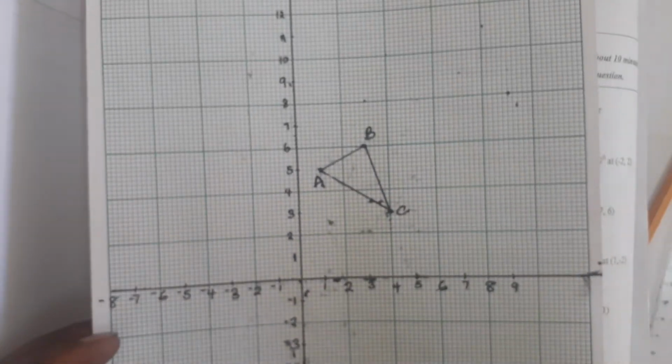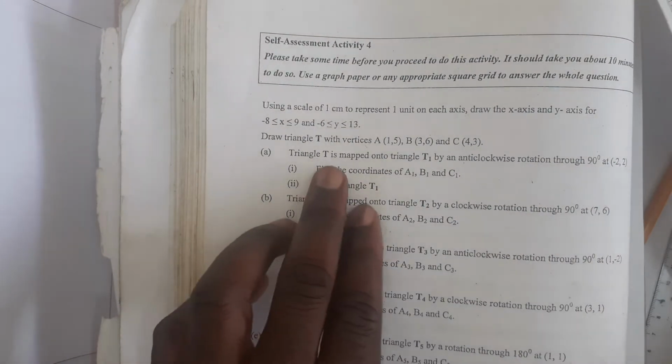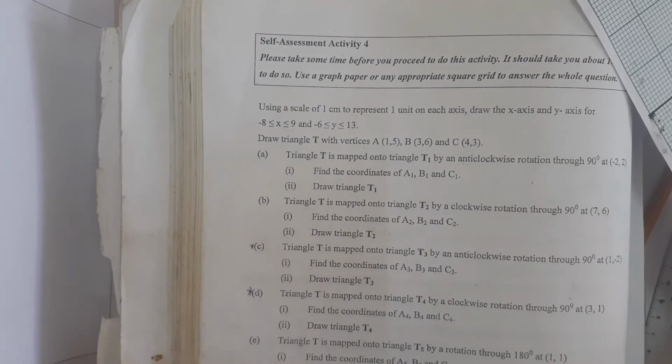Then triangle T, this is the same as what we did. So you can do the first question. I want to come to the second one.